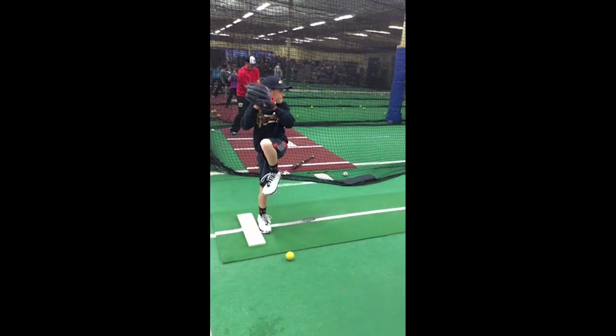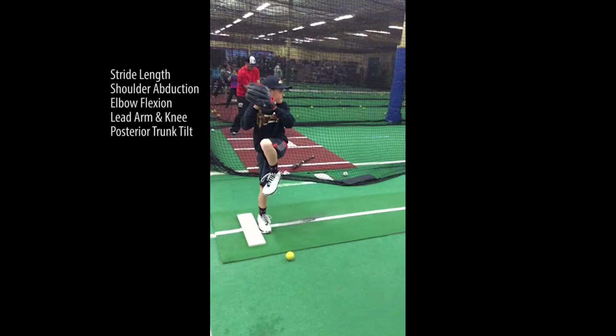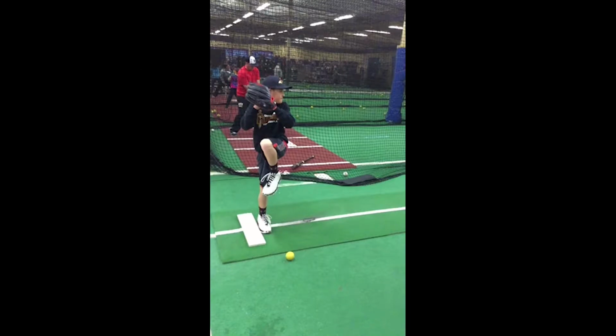Now the stride phase starts at knee up, which is where this video is paused at here, and it ends with foot contact. You have 2 primary views you want to look at, the side view and the behind view. This here is our initial side view, and there's several things you want to look at in this view. You want to look at the stride length, shoulder abduction, elbow flexion, lead arm and lead knee positions, and the posterior trunk tilt. So the first thing that we'll assess is the stride length.